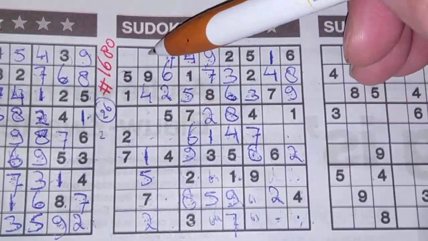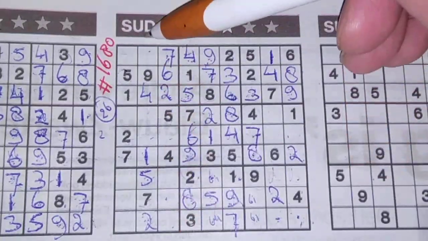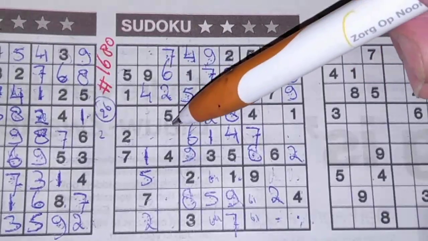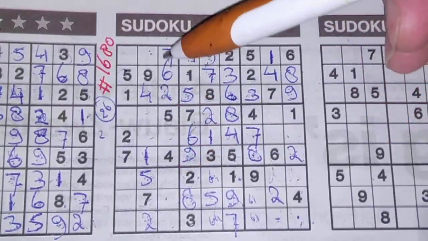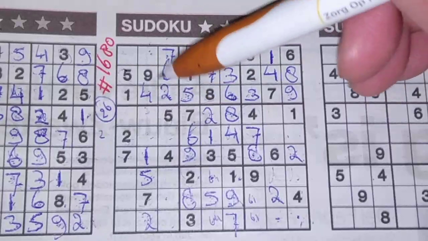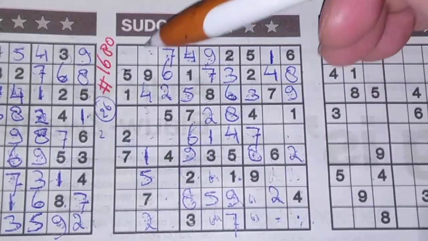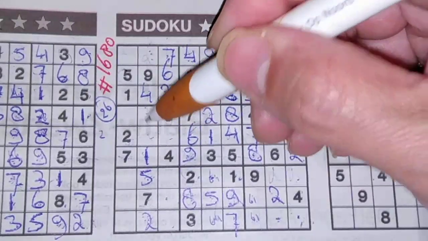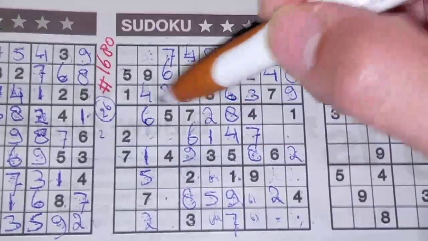3 missing numbers in this column. 1, 2, 3 is missing. 4, 5, 6 is missing. We see here 6 or there 6, so no 6 in this box. Here also 6, no 6 in that box. 1 box left for the 6 should be there.